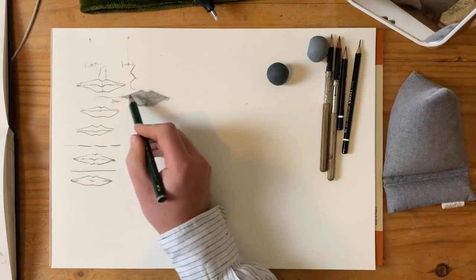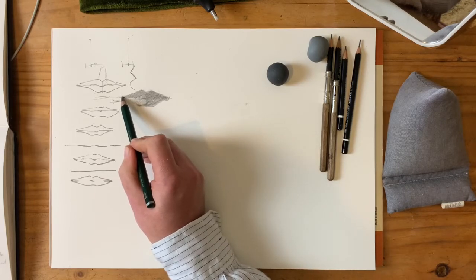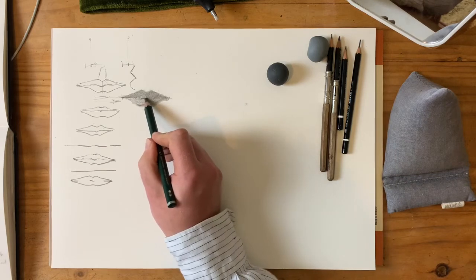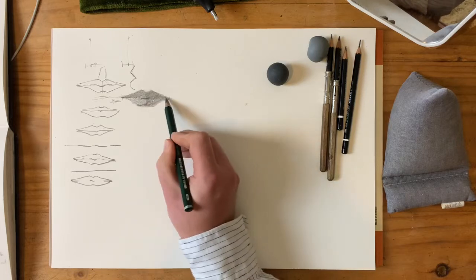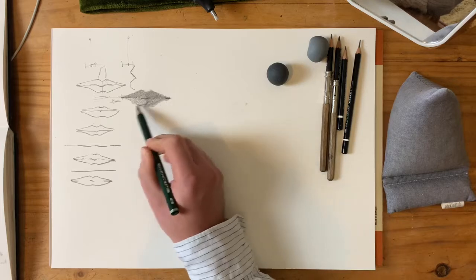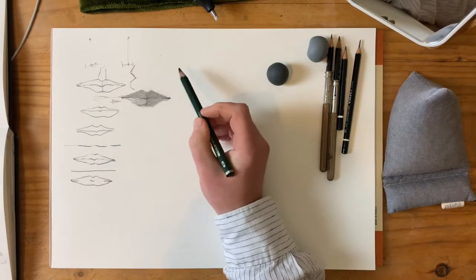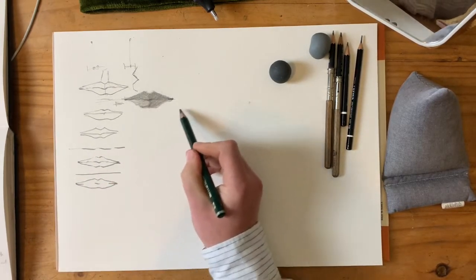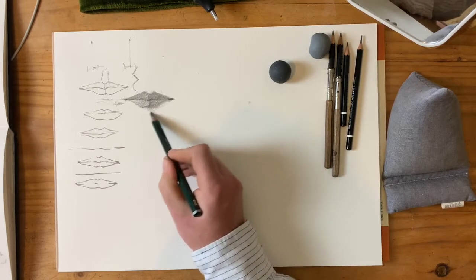If we then think about that middle line, we're going to put in that dark parrot's beak, and a little bit of a dark in there, and we're starting to get some quite lovely, realistic looking lips.